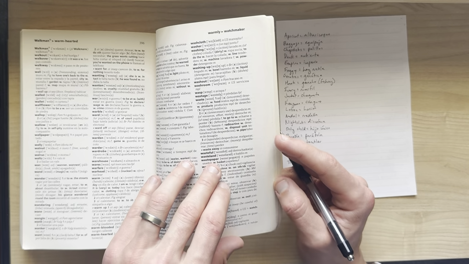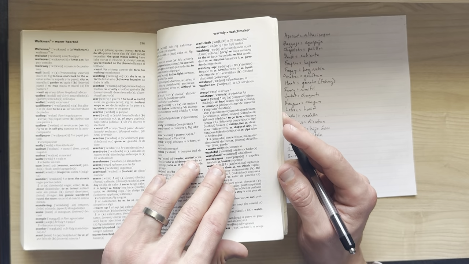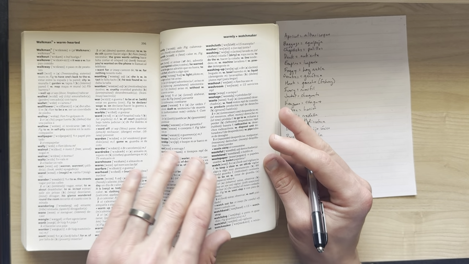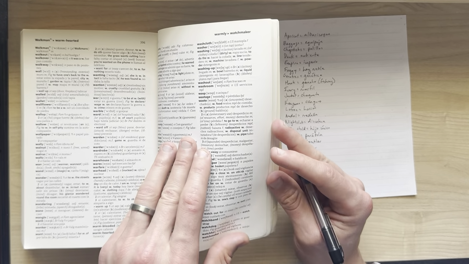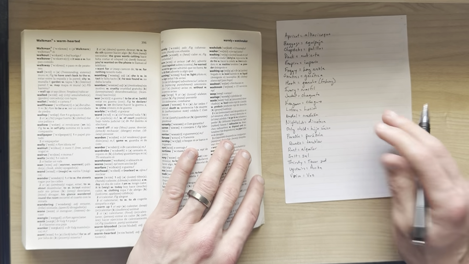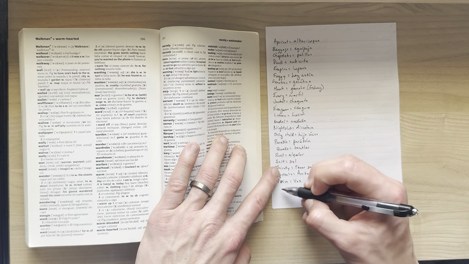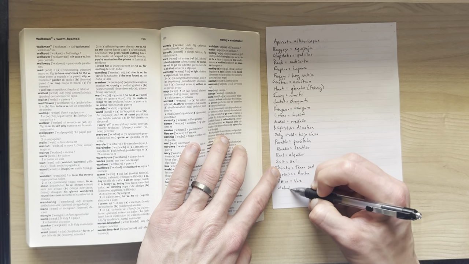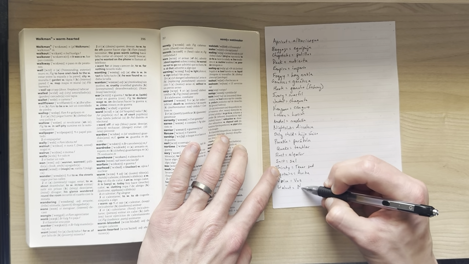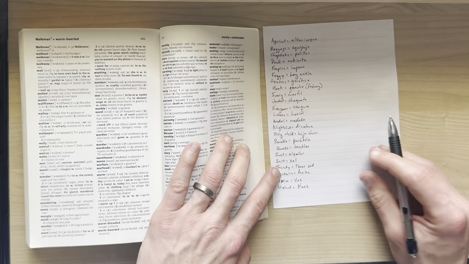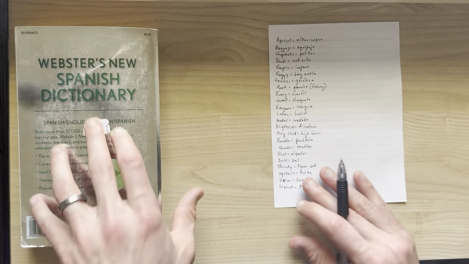And then our last one. In the W section. That's a fun one. Walnut. Nuez.